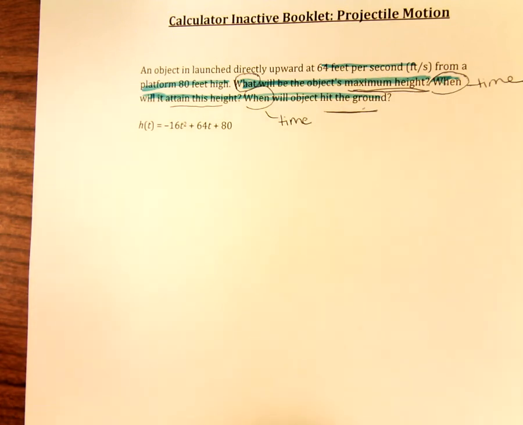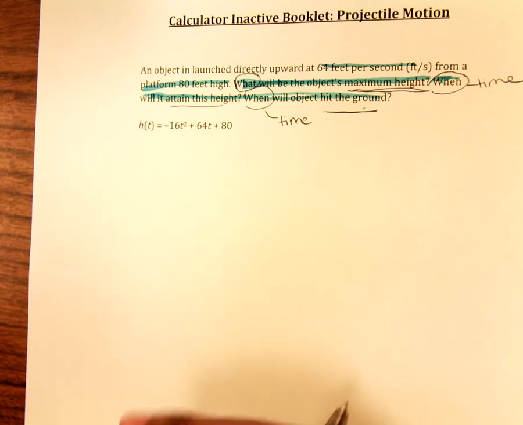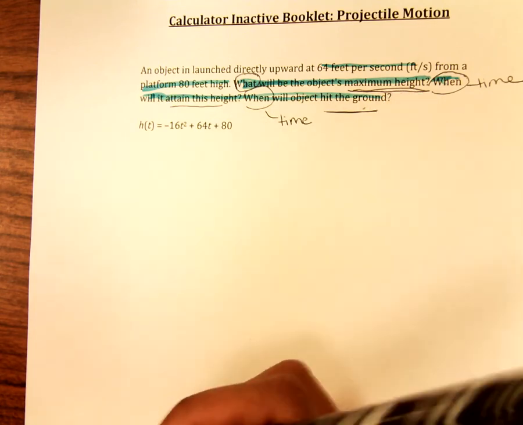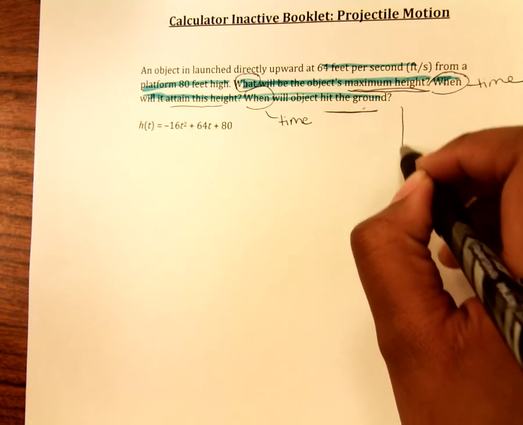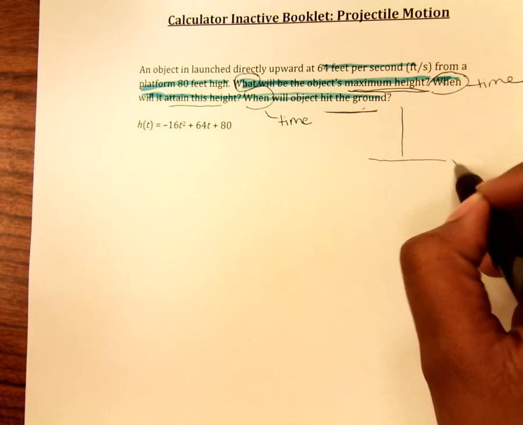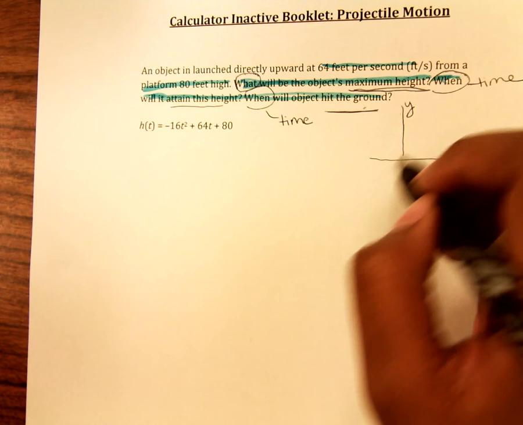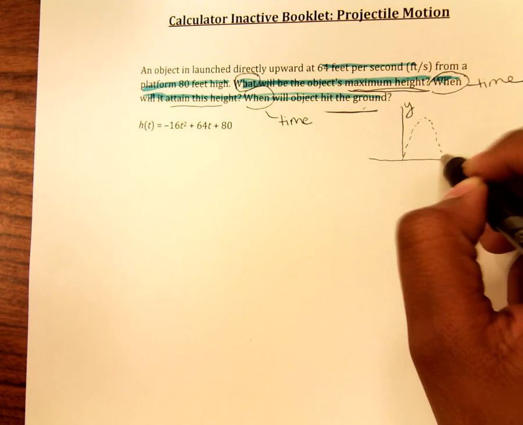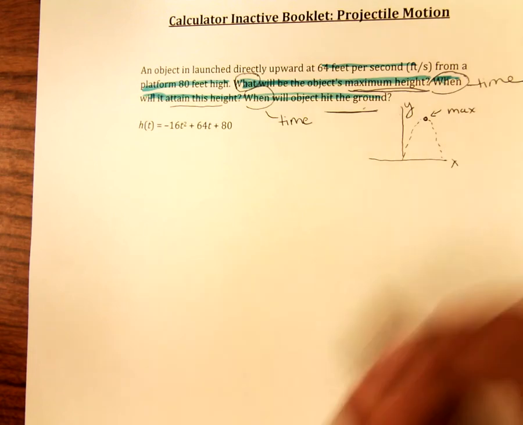Okay, so in order to begin, I'm going to go back and read the first question again, and figure out what I need to know. So it says, what will be the object's maximum height? I know already what projectile motion looks like. So I'm going to go ahead and draw what projectile motion will look like in this problem. So this would be as if this was my X and my Y. An object is launched upward. It's going up, and then it's going to come down. This is the point that I want to find, the maximum height.